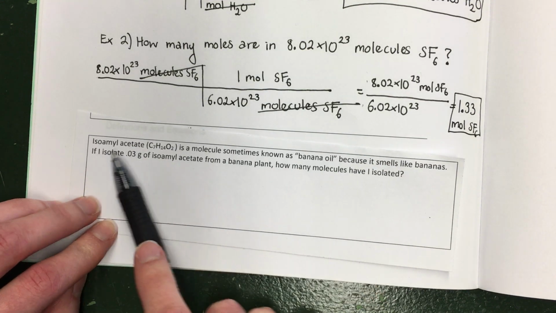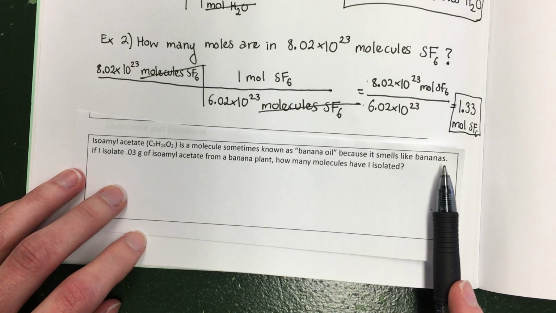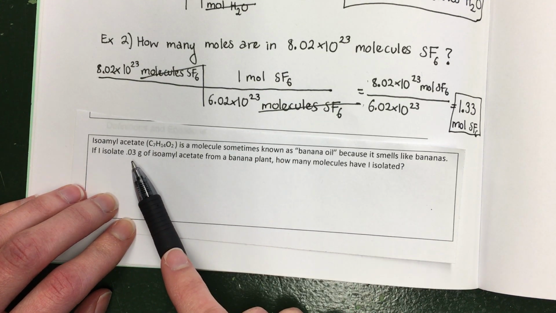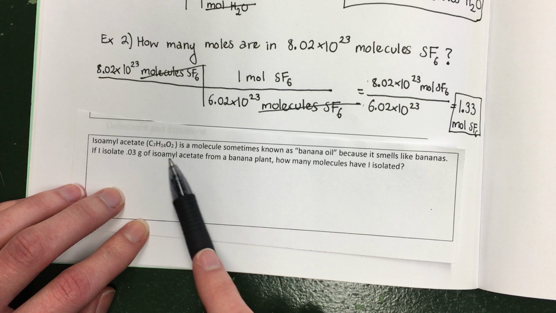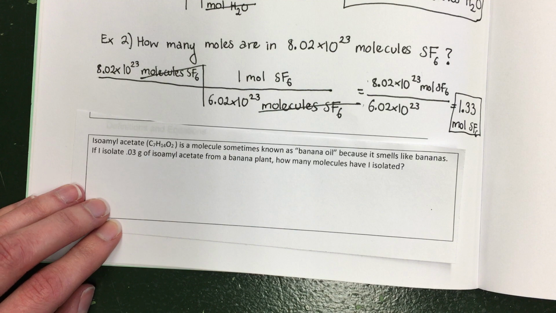Okay, so it says isoamyl acetate is a molecule sometimes known as banana oil because it smells like bananas. If I isolate 0.03 grams of isoamyl acetate from a banana plant, how many molecules have I isolated?